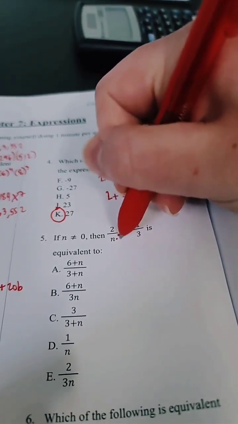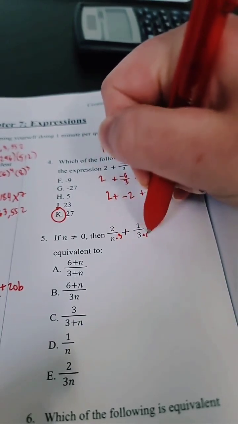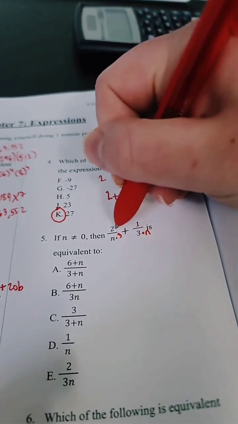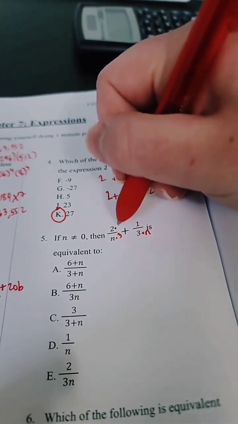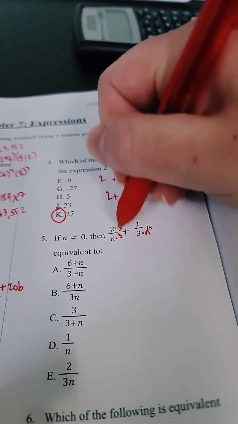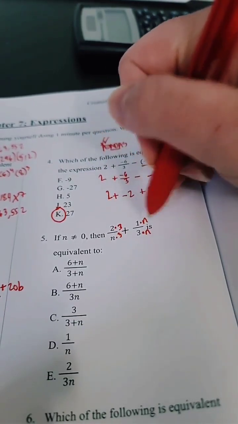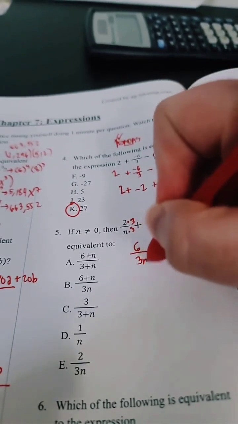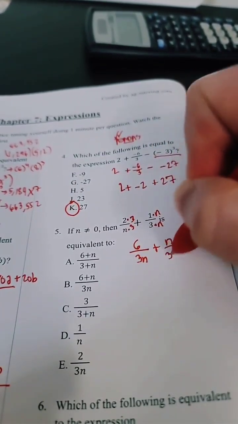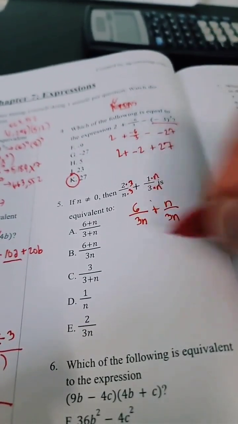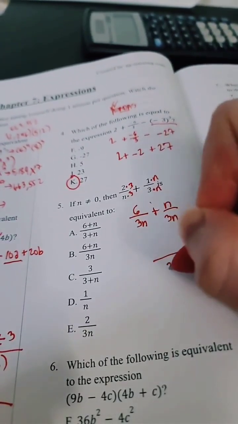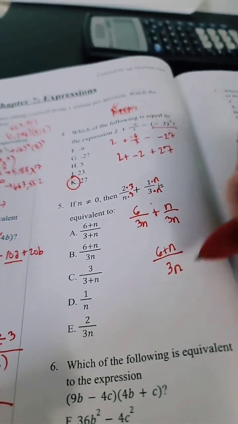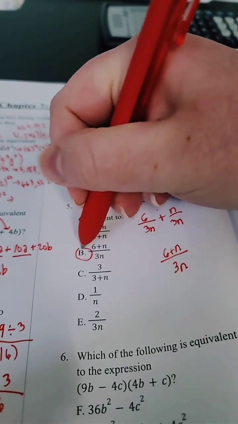So I see that if I multiply by 3 here, I can get 3n. If I multiply by n here, I can also get 3n. That'll give me a common denominator. But I can't just do that to the bottom without changing the top the same way. So I have to multiply by 3 on top over here, just like I do on the bottom, and multiply by n on top here, just like I did on the bottom. So then I'm going to get 6 over 3n plus n over 3n. So now, when we're at this step, we keep the common denominator and we add the numerators. 6 plus n over 3n would be our answer, so it would be B.